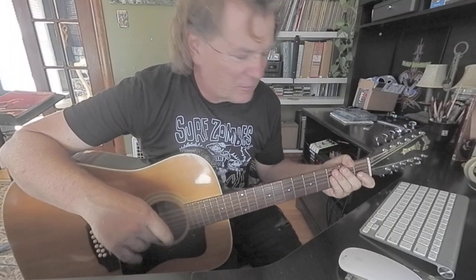What do those numbers mean? They are the intervals of the scale. The first note in the key of C, or a C major scale, is the C. C note, C chord. That's the 1, or the root, or the key. The 4 is the fourth note in the scale of C. 1, 2, 3, 4.